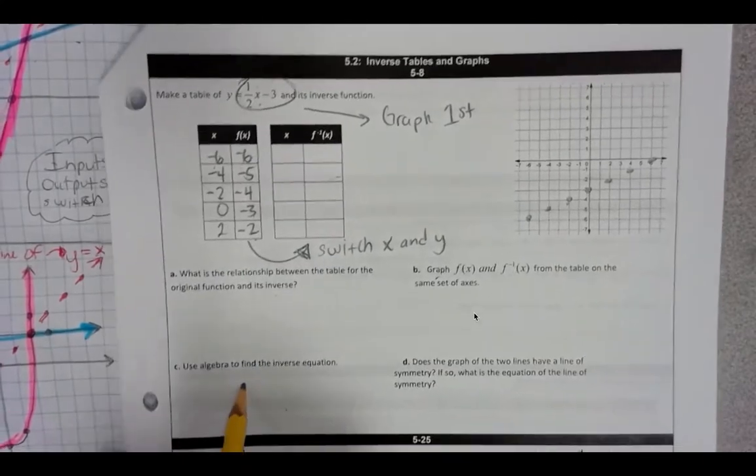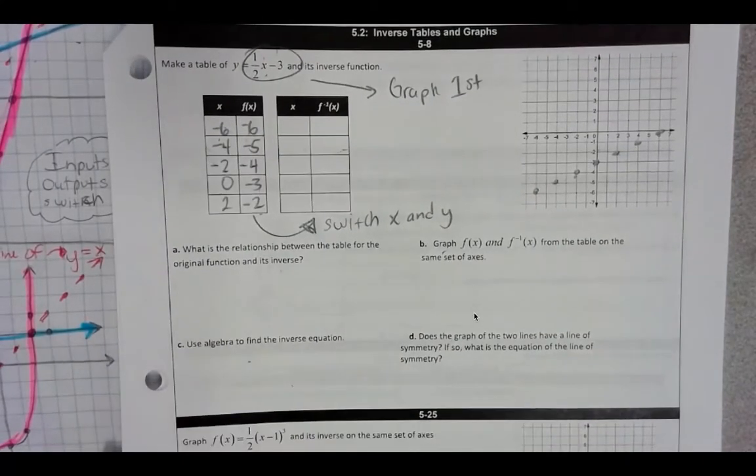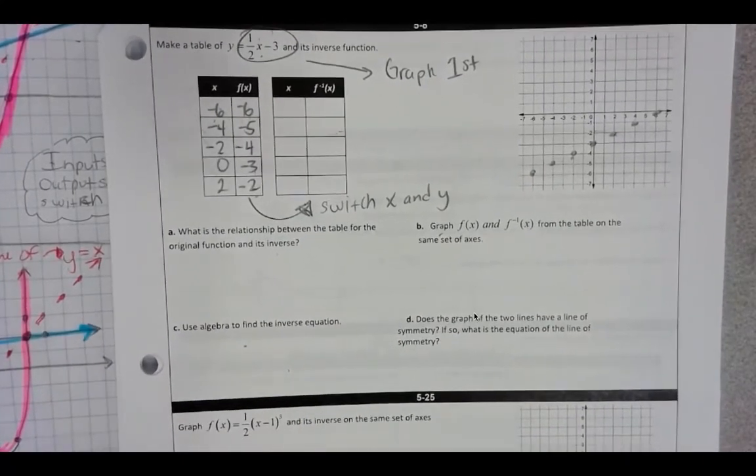Okay, then you can use algebra to find the inverse equation. Okay, so let me show you how to do that, because that's a little different than just using our method of figuring out what you do first. Okay, for this the one I'm about to show.